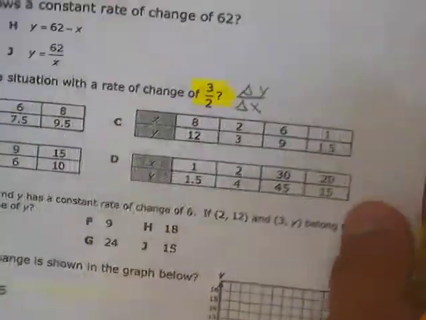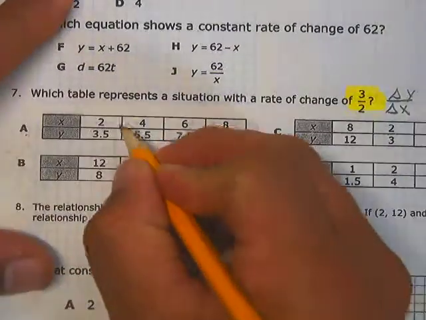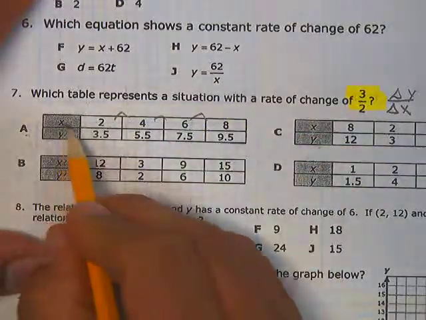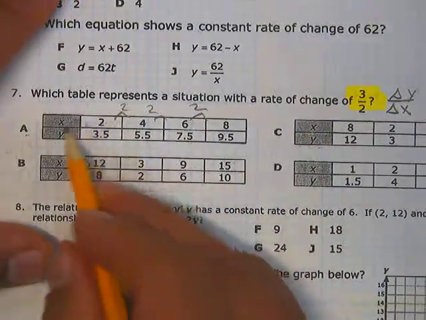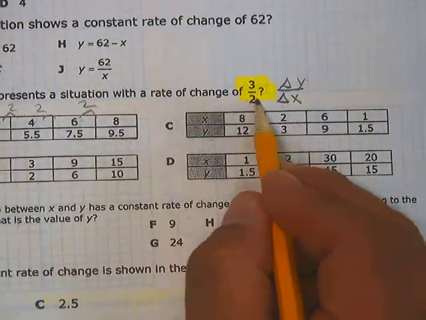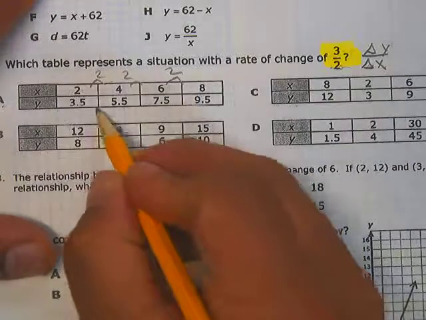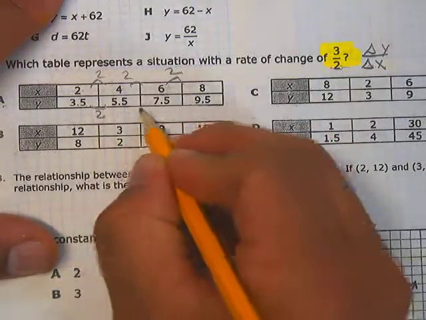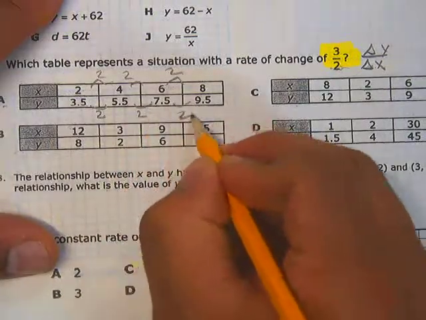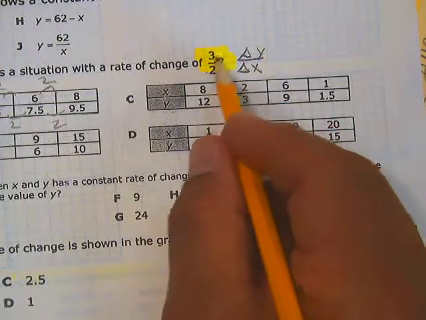Number 7. Okay, so your rate of change is 3/2. That means your change in the y over the change in the x is that 3/2. So what you can do is you can find a pattern in these. For example, let's look at the A. How much is the x going by? Well, 2, 4, 6, 8, they're going up by 2. Okay, my x is going up by 2. I want the change in x to be 2, so that's good, and so the change in the x's is 2.